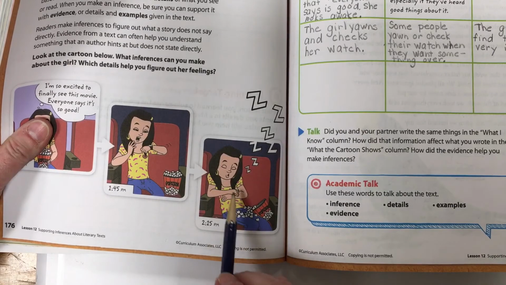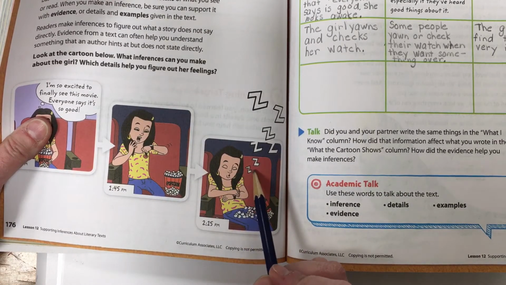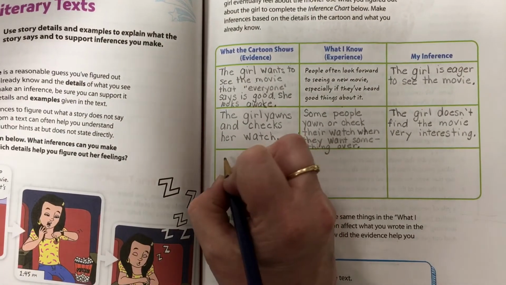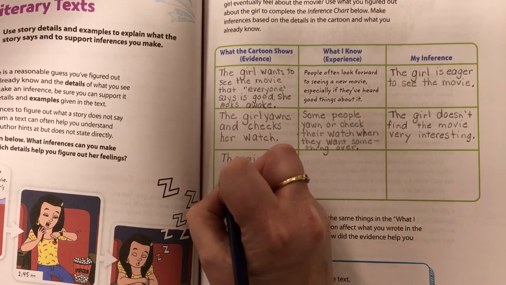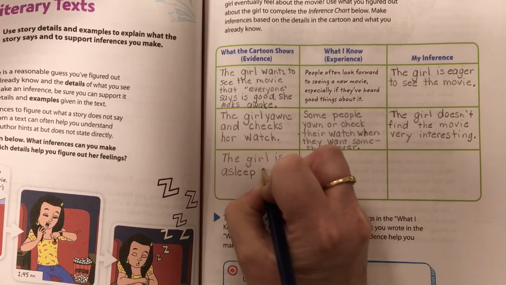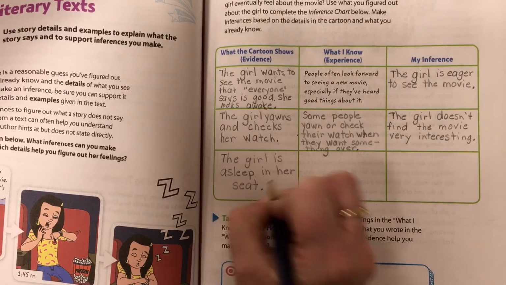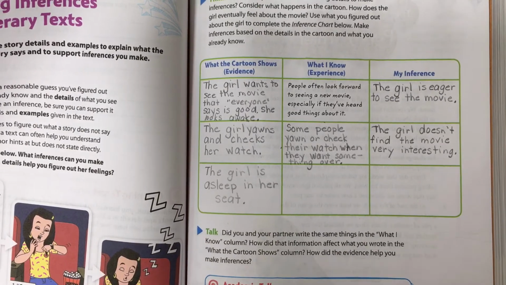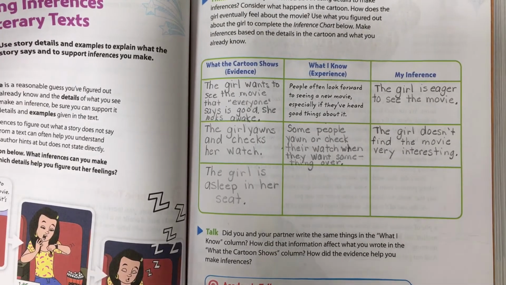Okay, last cartoon here. I look at it and I can see she's sound asleep. She must be snoring a little. The Z's are coming out. I know from my own experiences, if you fall asleep, you are probably bored.